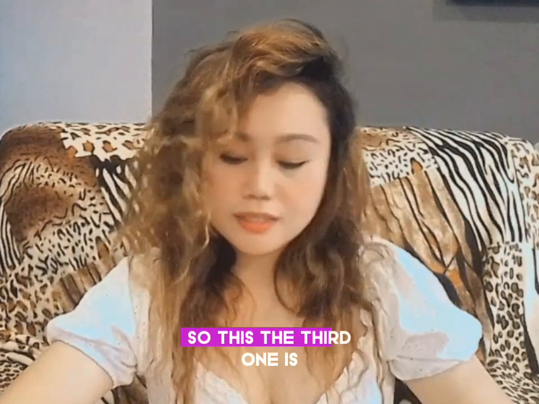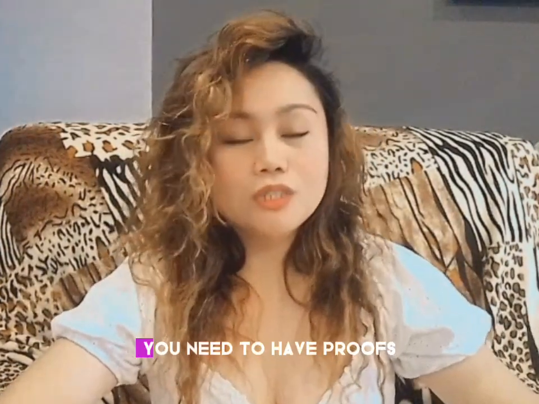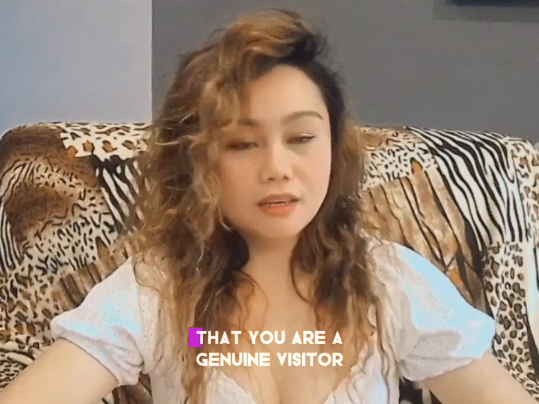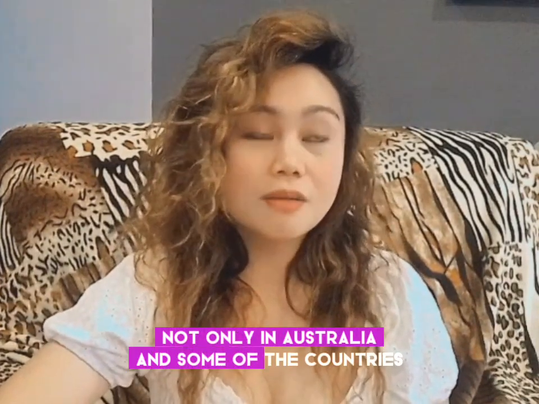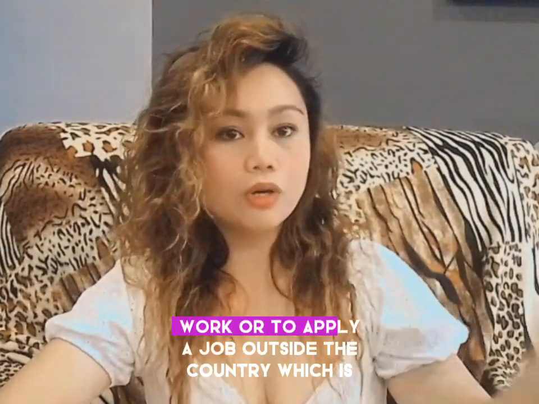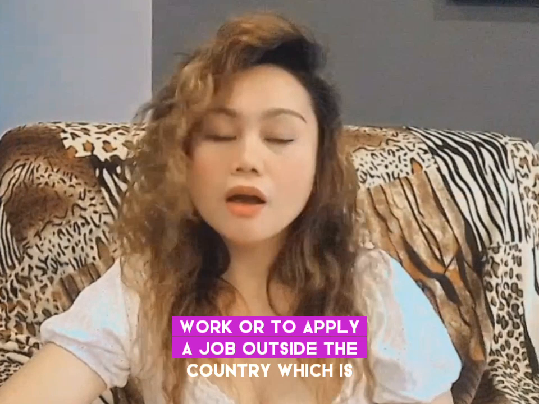Okay, so the third one is you need to have proofs that you are a genuine visitor. Alam naman natin na not only in Australia, some of our countrymen na nag-apply ng tourist visa, pagdating sa ibang bansa ay nagti-TNT sila. Ginagamit nila yung tourist visa to apply for work outside the country, which is hindi talaga pwede.